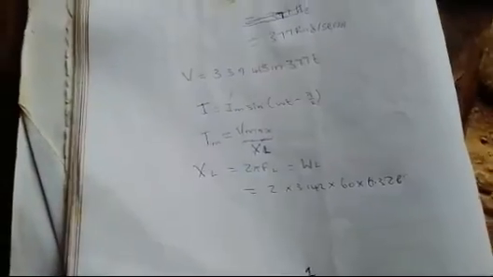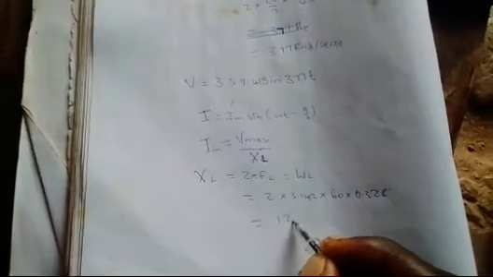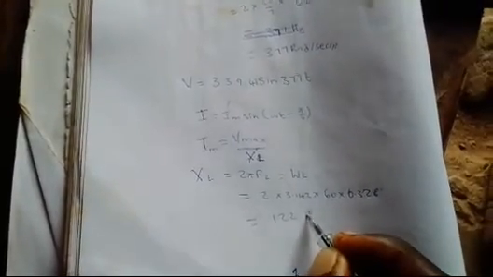Then when you multiply this, this is equal to 122.9 ohms.